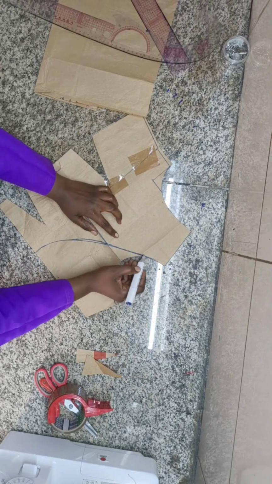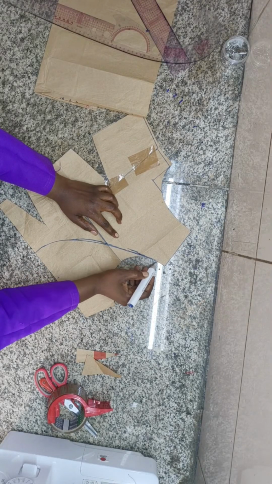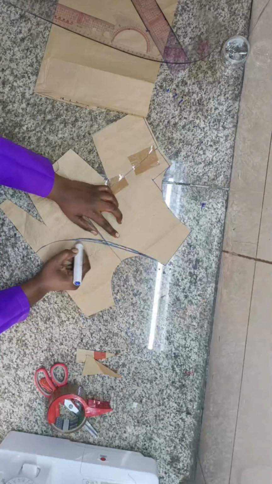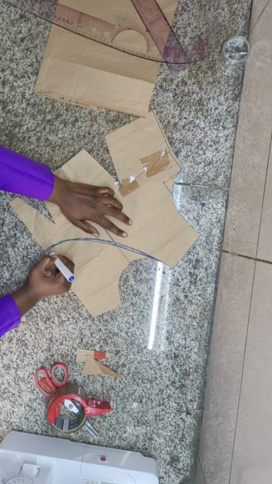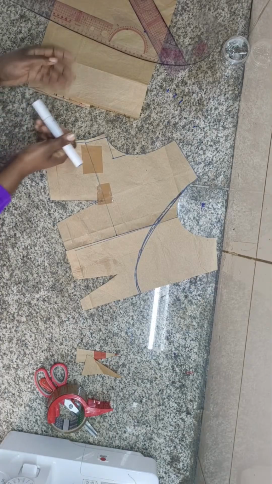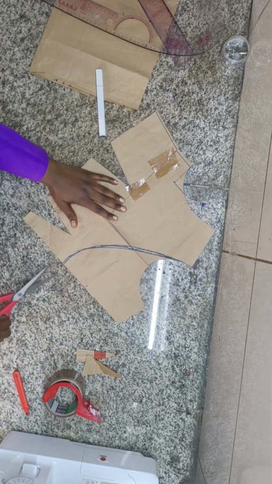As if my hand is straighter than the ruler. You see me? You see me trying to what? What am I doing? As if my hand is straighter than the ruler. So this is going to be the front part.